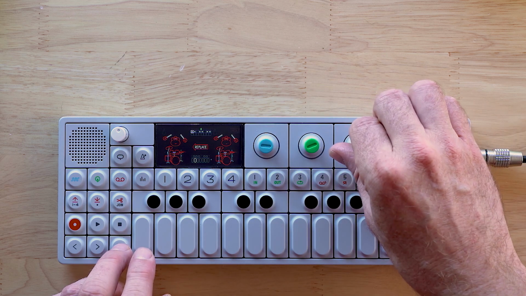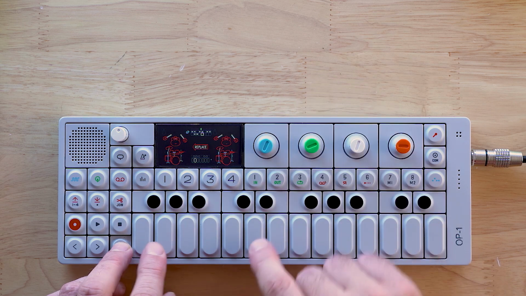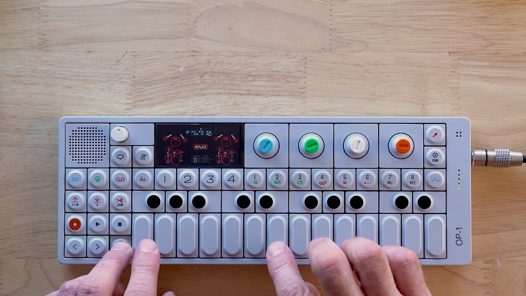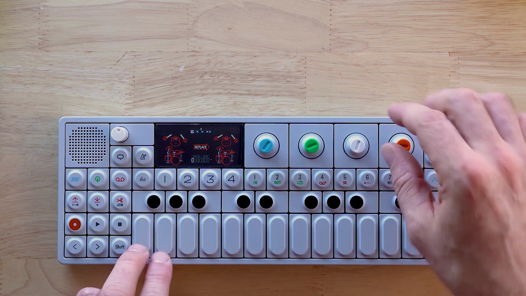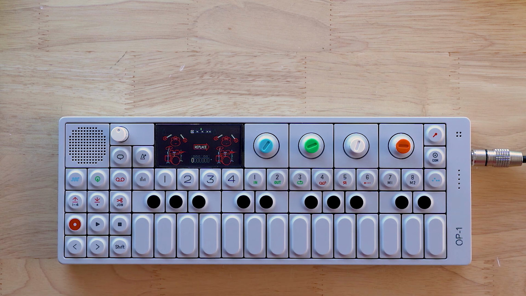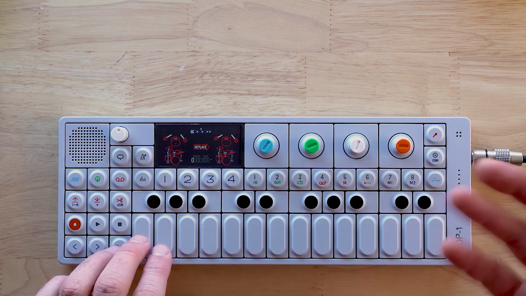A few more steps. Now in replace mode, the sequence that I hold down next will replace the currently one playing in time. You'll see it switching back and forth between things. So that's cool. That's a way to add a fill or something like that, or just switch between sequences on the fly.